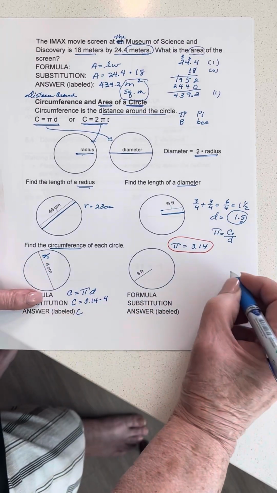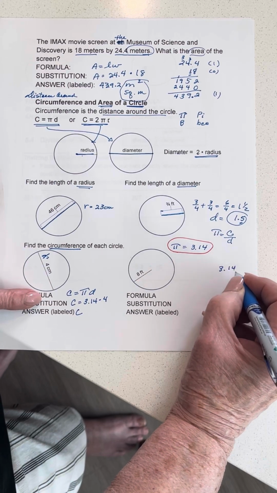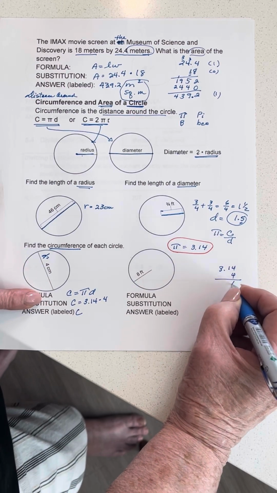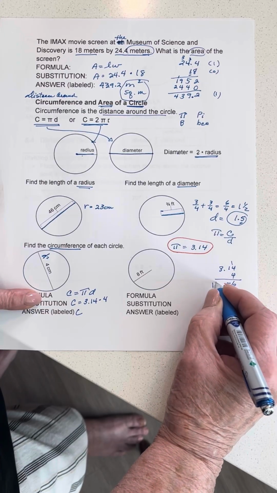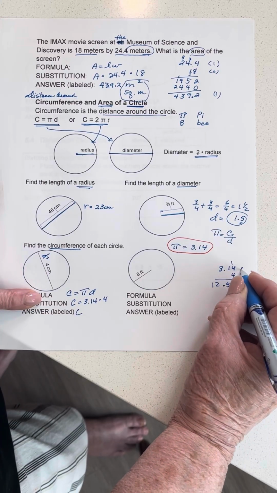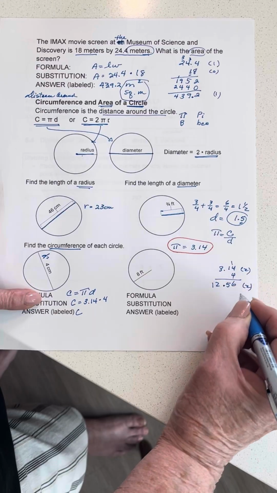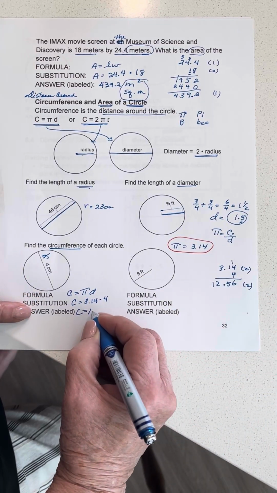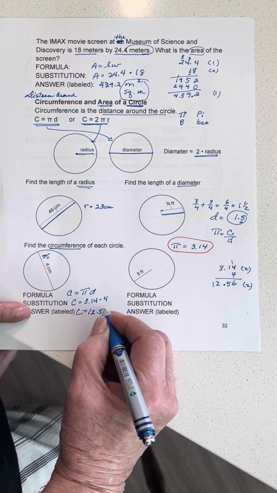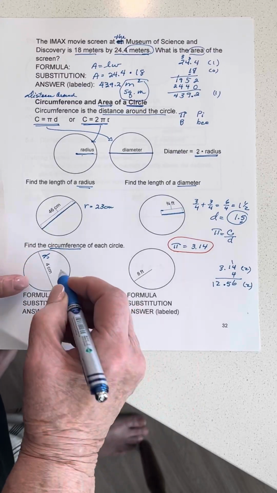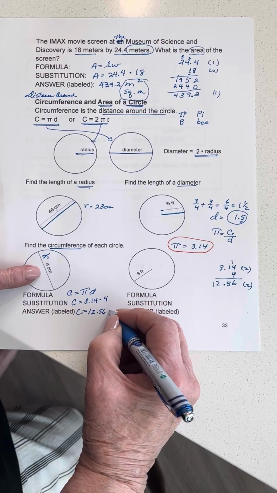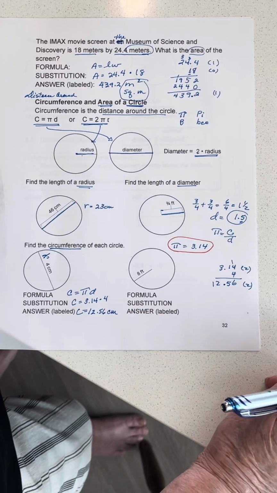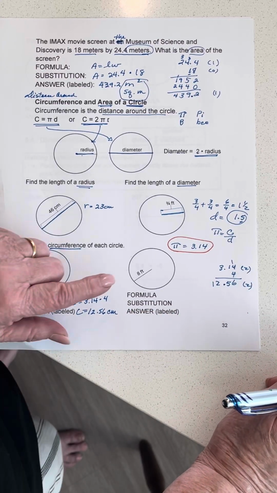So if we do that multiplication, 16 carry 1 is 5, is 12, and we have 2 places in our problem, so we have 2 places in our answer. And remember, we're just measuring like with a string around the outside, so this is just going to be plain centimeters.